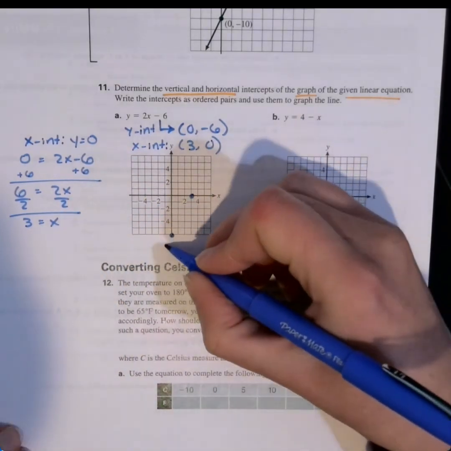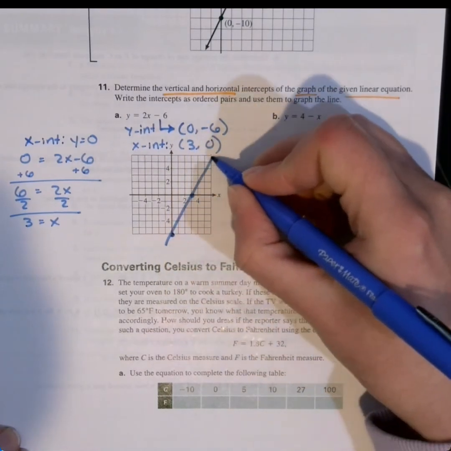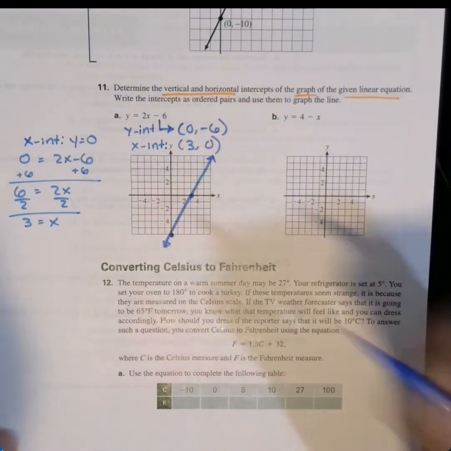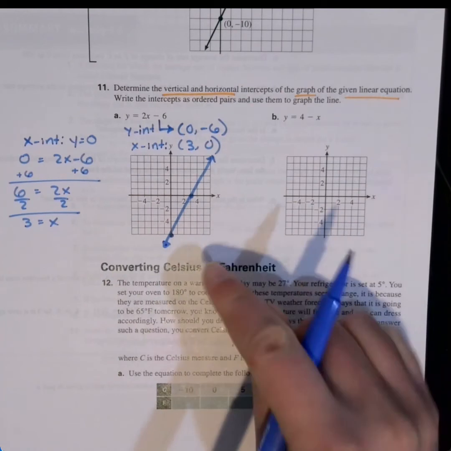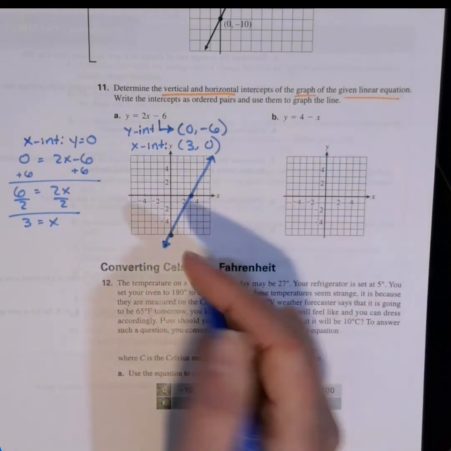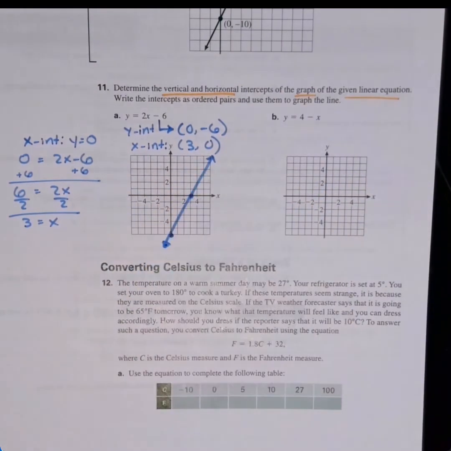And I can just go ahead and connect those 2 points to see the line. So there's 2 ways to graph. I can graph by both intercepts, or I can graph by counting the slope up and over until I complete my line. So we're going to do the same thing for this next one.